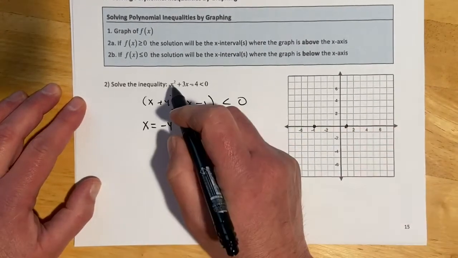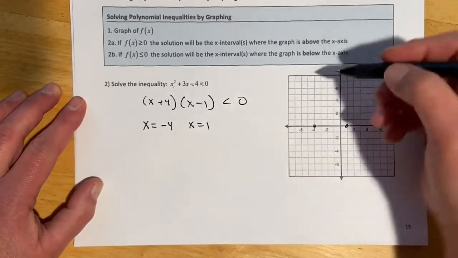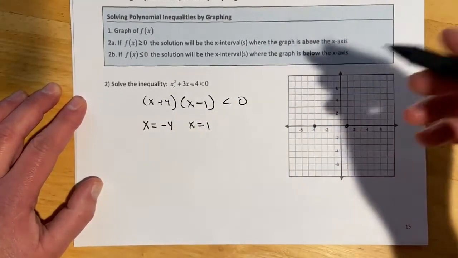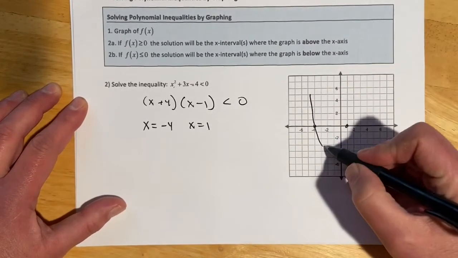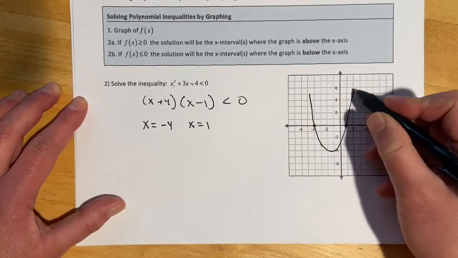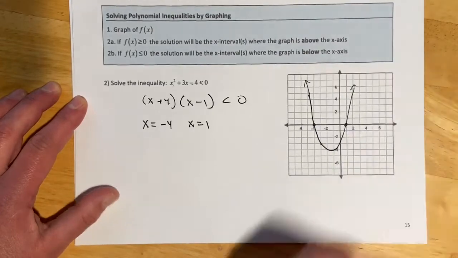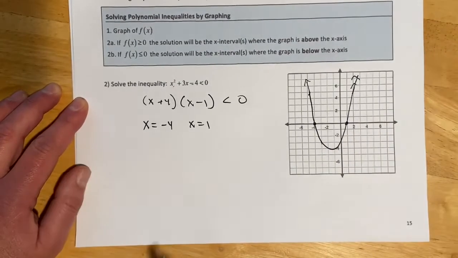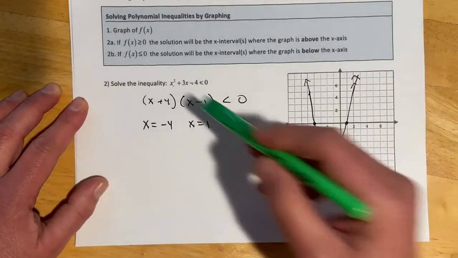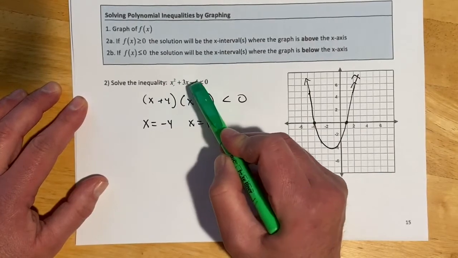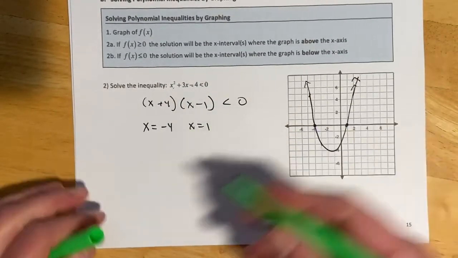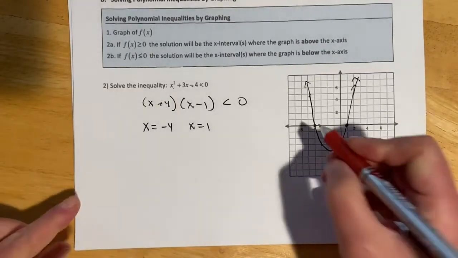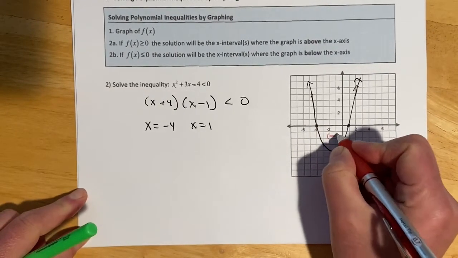-4 and 1. This is an x squared, it's positive even. So just treating it like a polynomial, it's going to be positive even, so it will look like x squared because it is x squared, and it will be opening up. And so that's my graph. I want the areas where when I put in x's, they come out less than 0. And where that's going to happen is right in here, where we are below the axis.